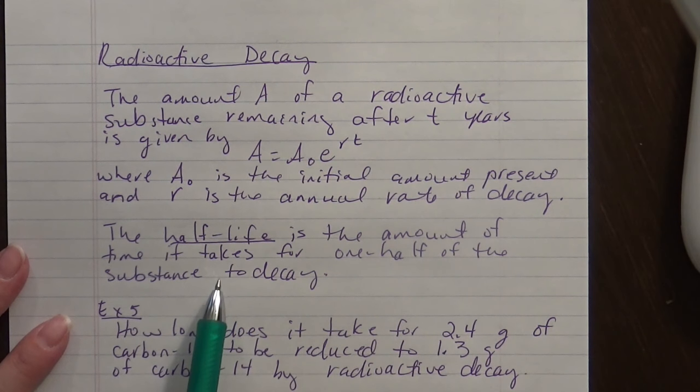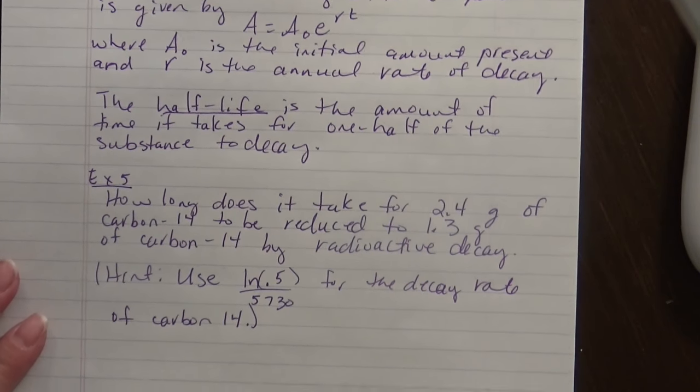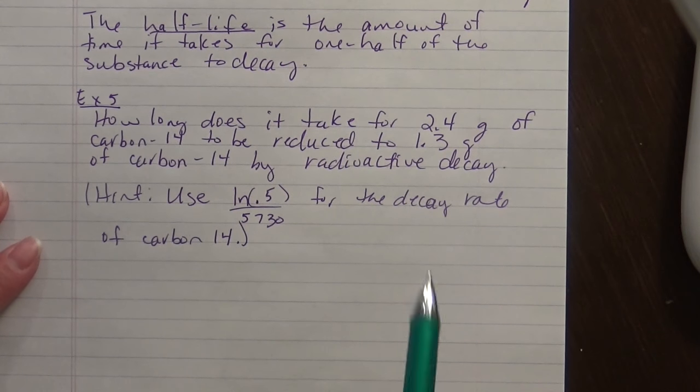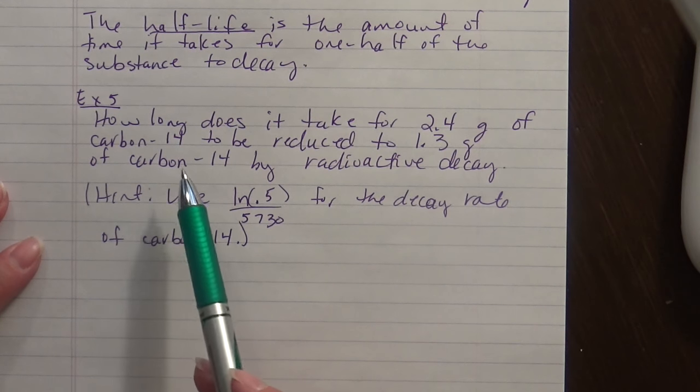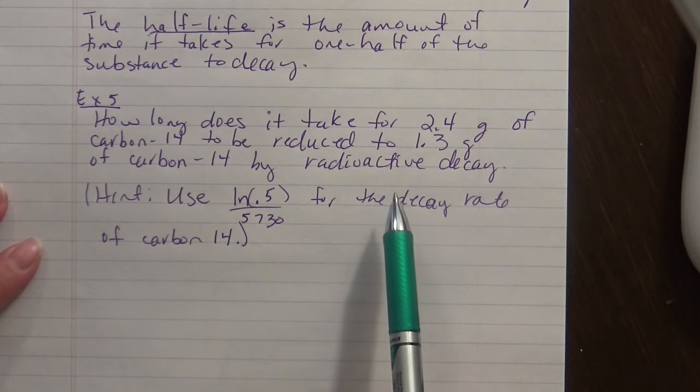The half-life is the amount of time it takes for 1/2 of the original substance to decay. In example 5, we're asked, how long does it take for 2.4 grams of carbon-14 to be reduced to 1.3 grams of carbon-14 by radioactive decay?